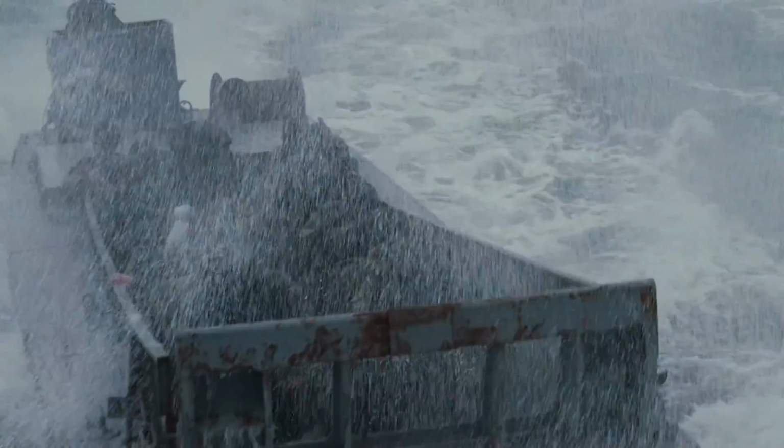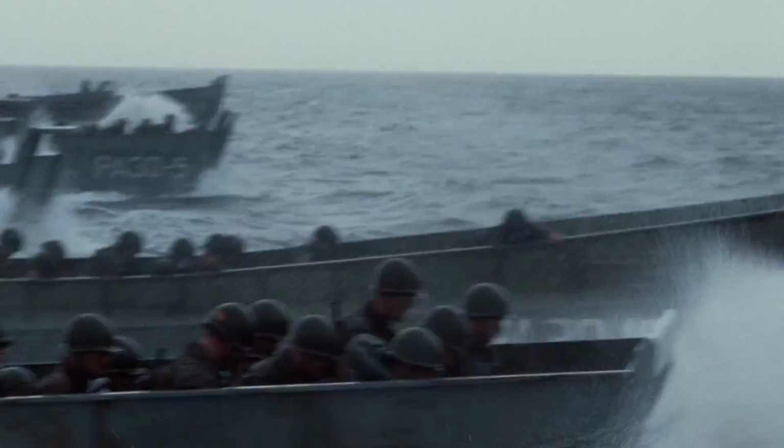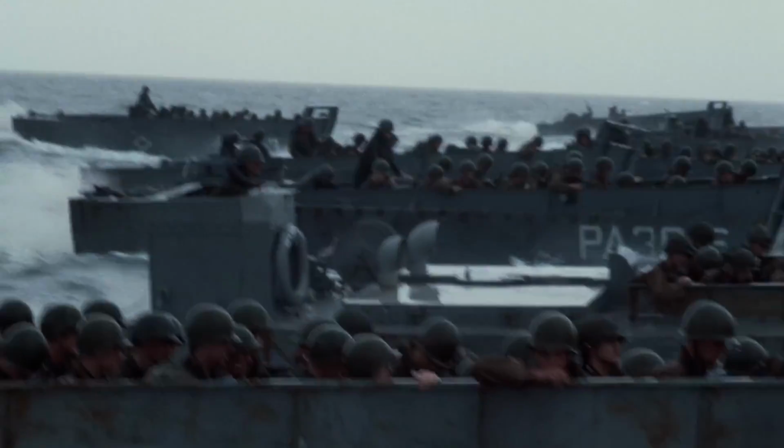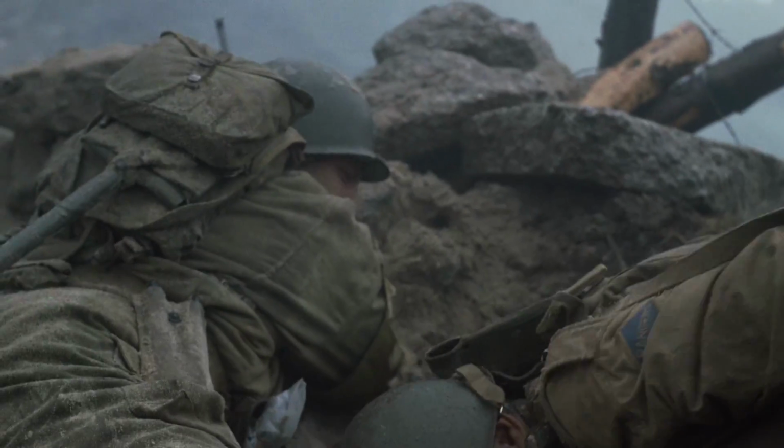The sound design from Gary Rydstrom is something to behold. The sound of the bullets ricocheting off the water and into the soldiers' bodies adds to the movie's realistic tone. Rydstrom has talked about the movie since its release, saying he wanted the sound design to be placed from the perspective of the soldiers and not the battle itself.